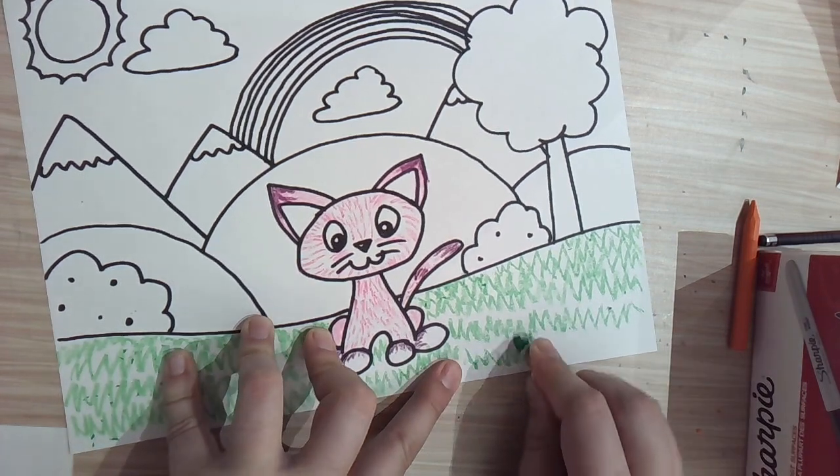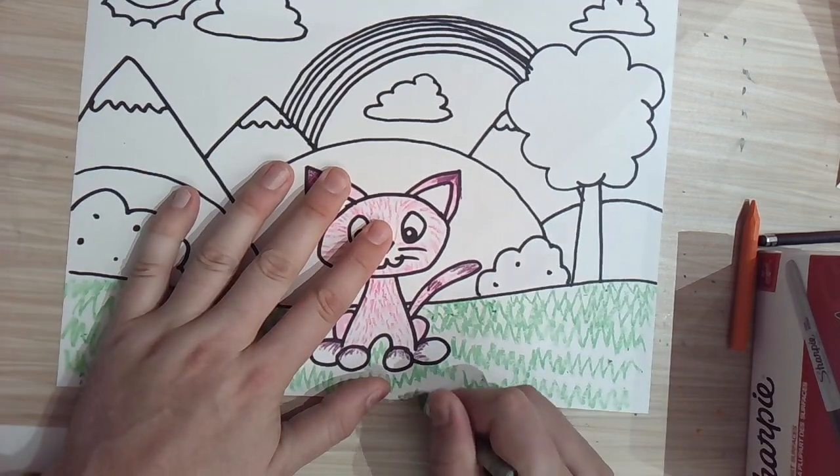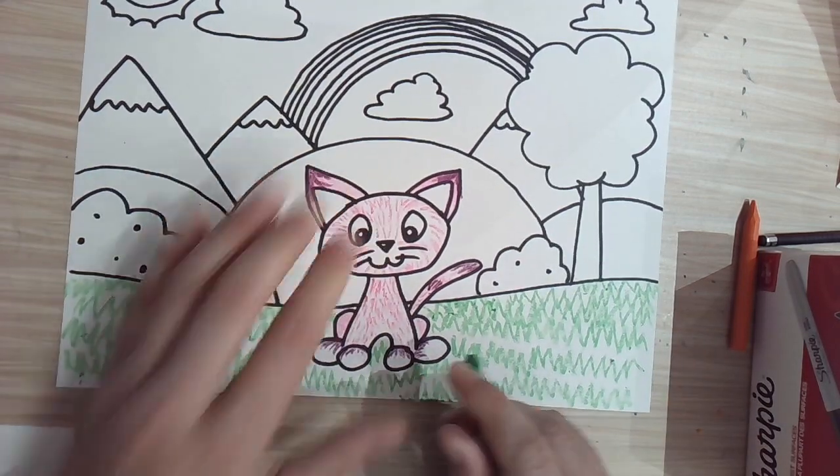So I'm going to keep adding different textures and different patterns, and I'm going to fast forward through the rest of this video, and I'll see you in a minute.